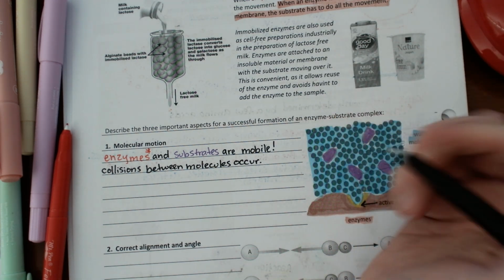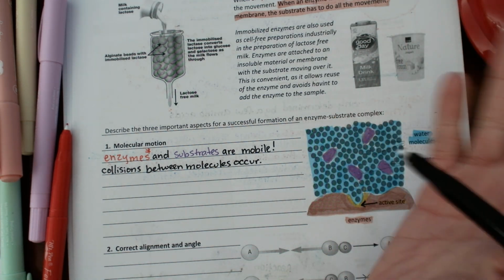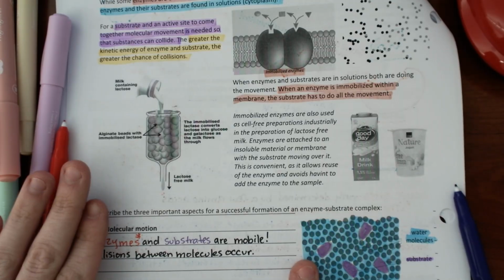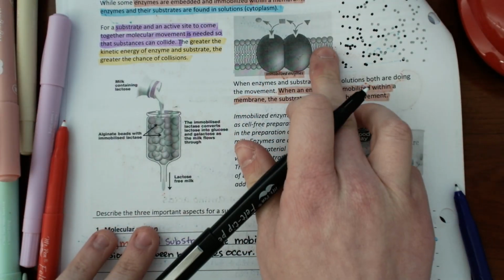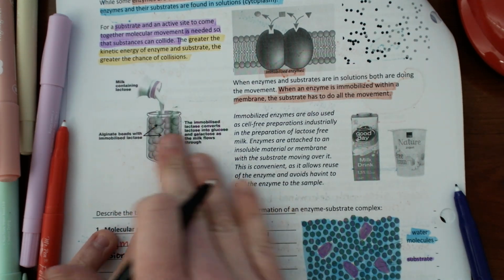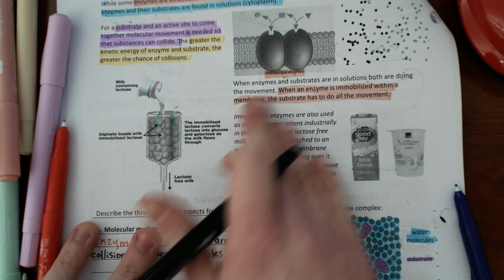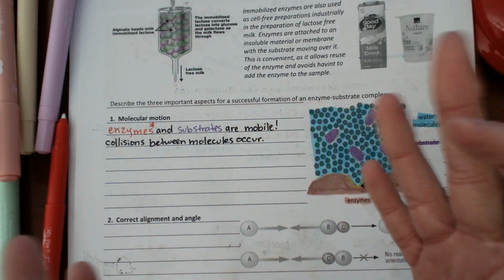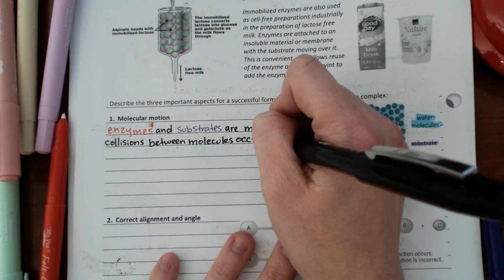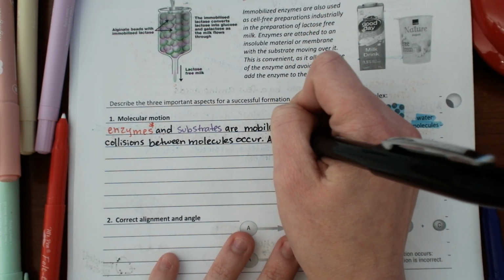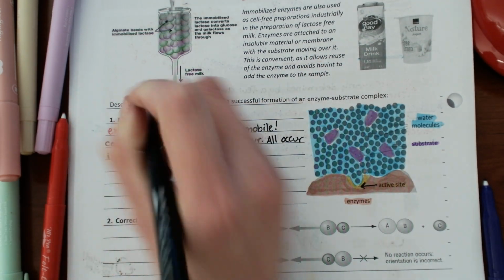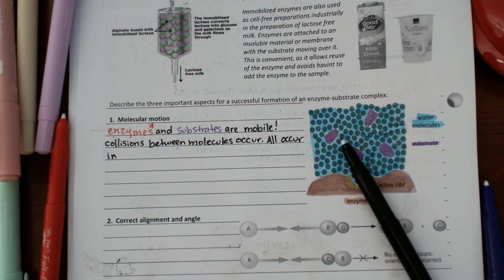And they all will occur in an aqueous solution, because even in the membrane, remember your membranes are in your cells or in some sort of solution that has cells in it, and so they'll all occur in some sort of water-based aqueous solution. We'll use blue to write aqueous solution for funsies.